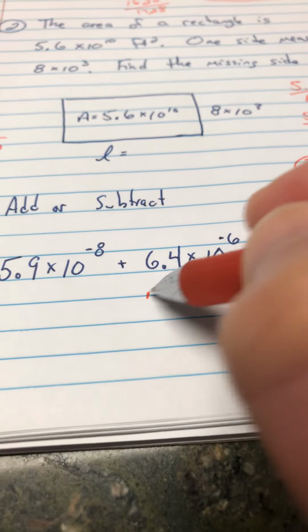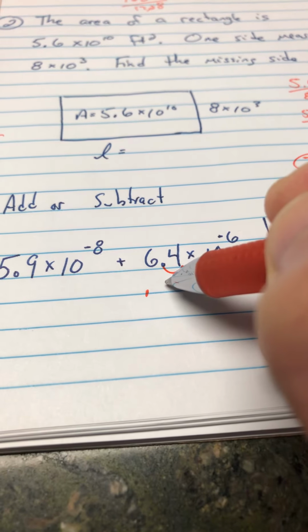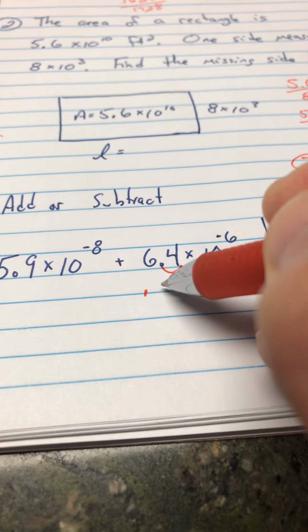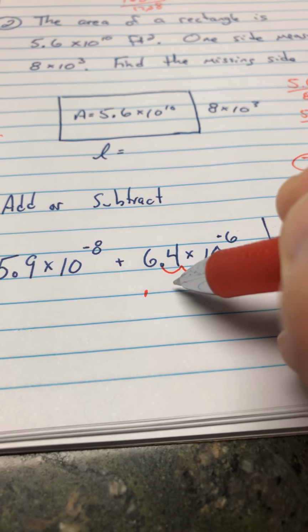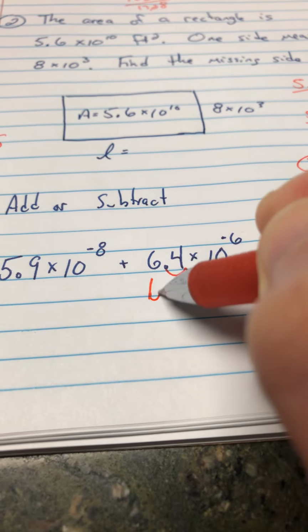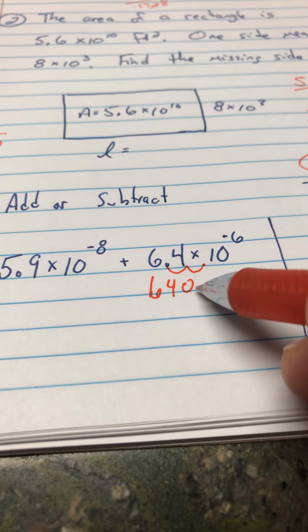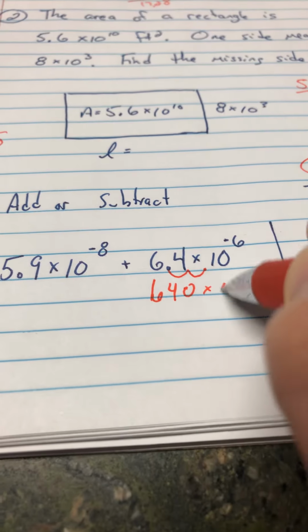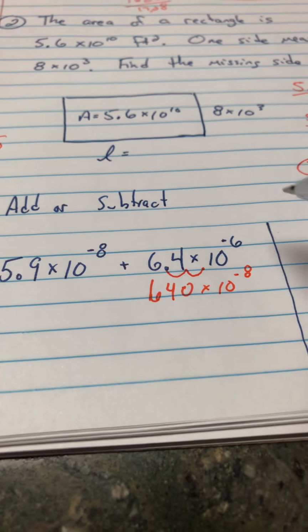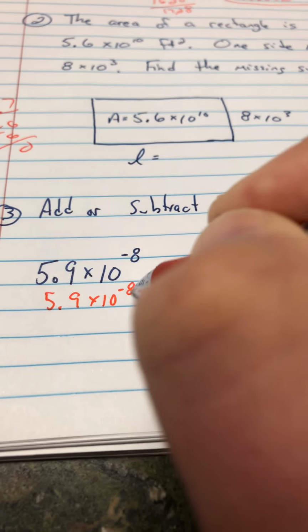So this becomes point 1, 2, let me see here. So that becomes 6, 4, 0. Right, I moved it over 2 places here. Now, when I move it that way, it would be 8 units. So times 10 to the -8th. This guy would stay the same, 5.9 times 10 to the -8th.